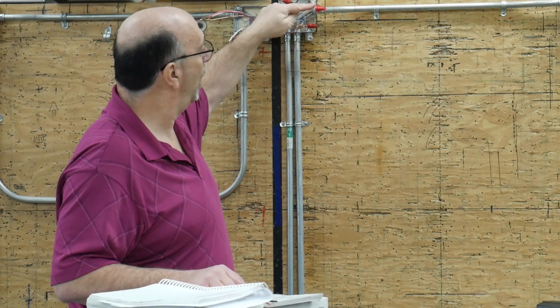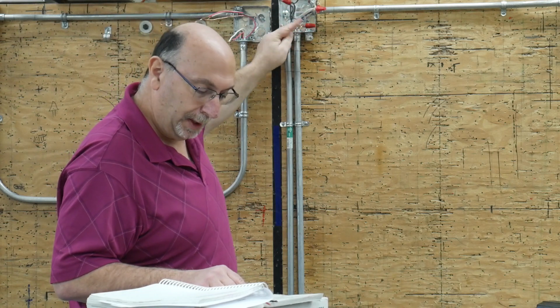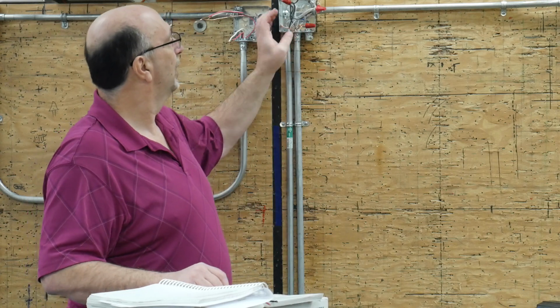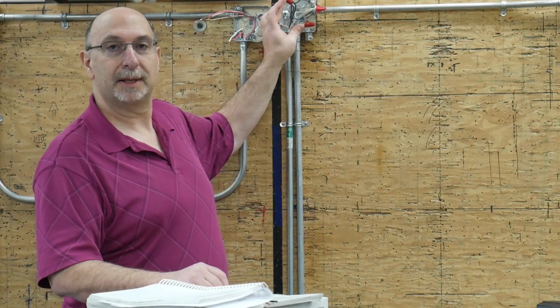So we've got 3 wire nuts in this example, and what does it say? Deduct 1 insulated conductor for 2 or 3 connectors. So because we have 3 wire nuts, this would count as 1 additional wire.